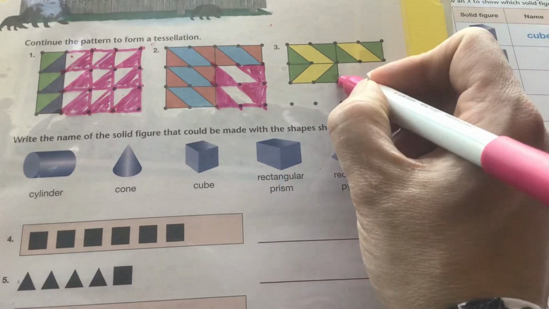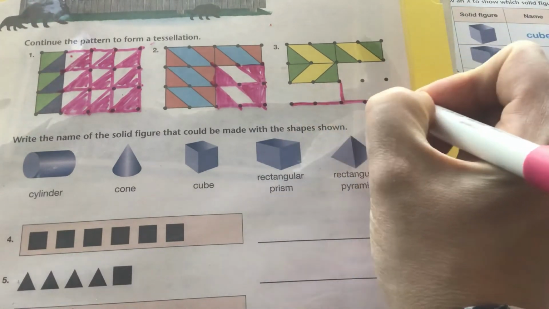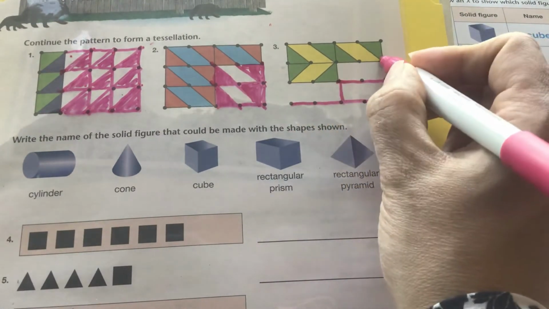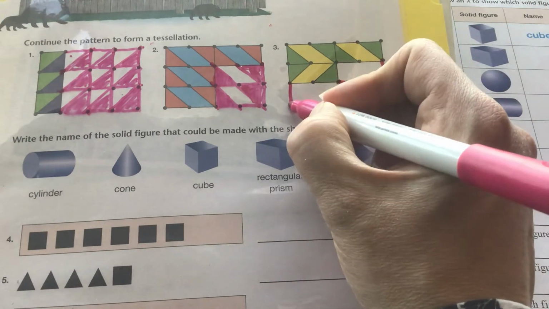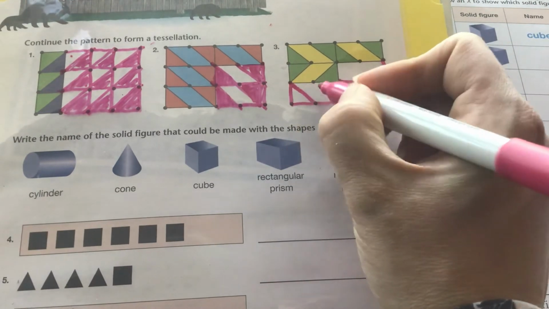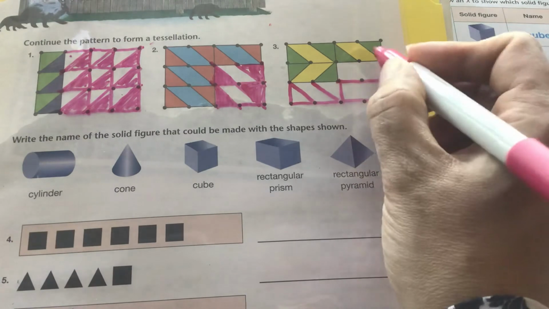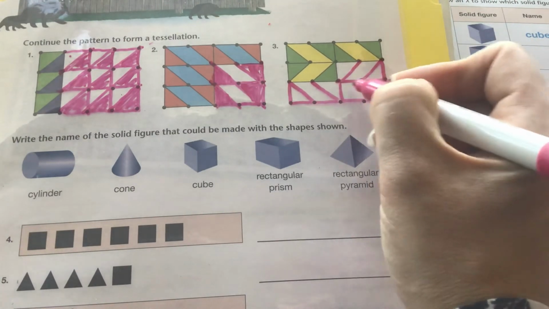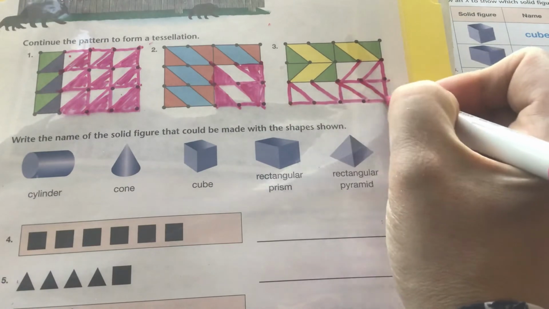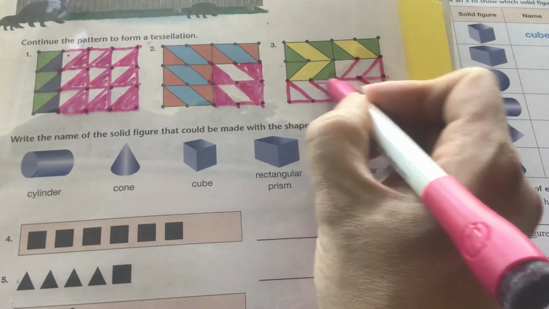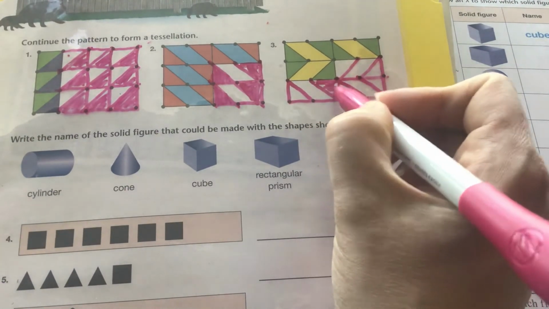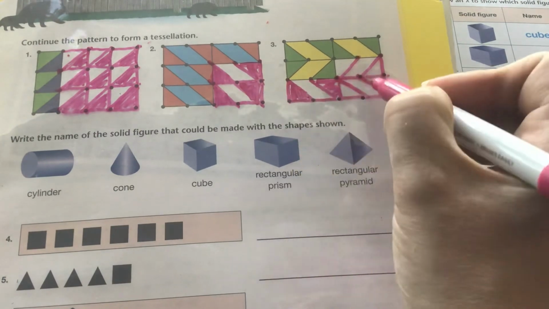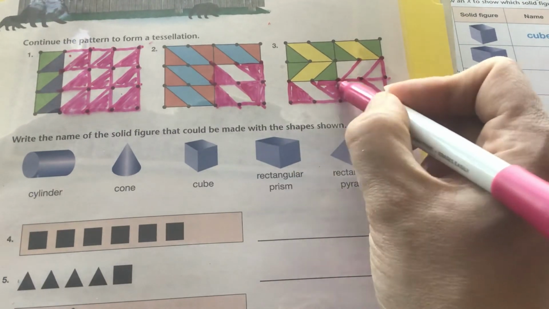So again, here we're dealing with large triangles. So I'm going to go ahead and draw the big boxes. Here, our pattern goes back and forth. I'll color in what would be green. And the ones I'm leaving white would be yellow.